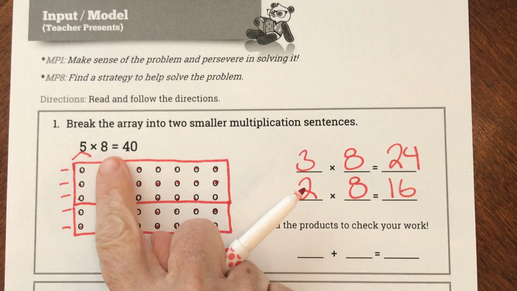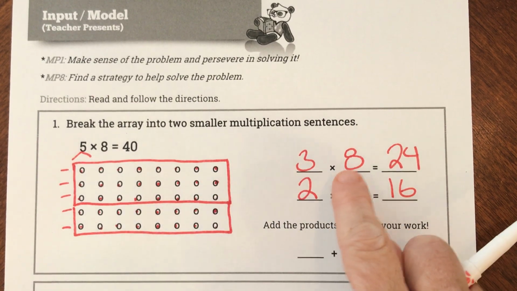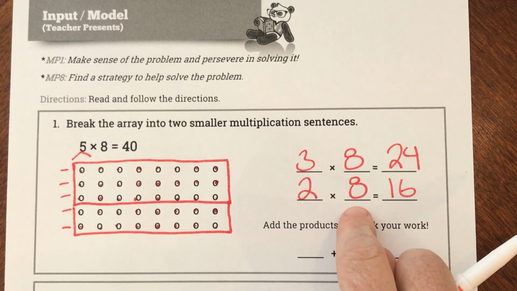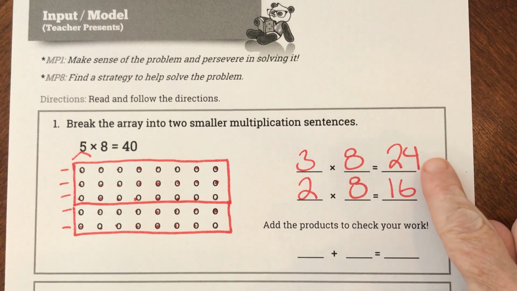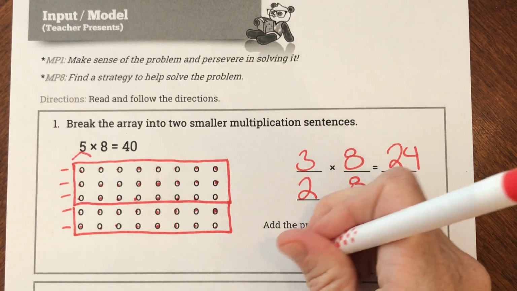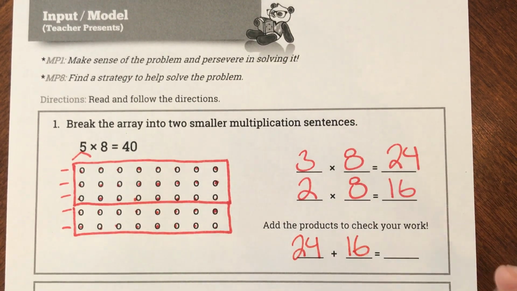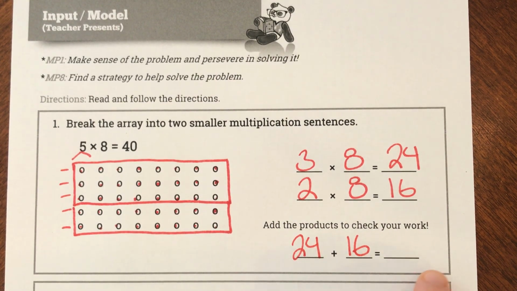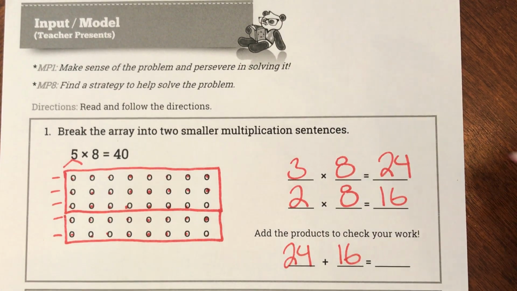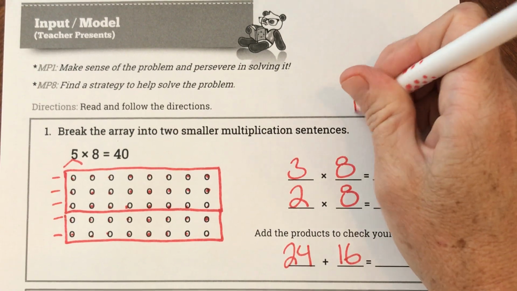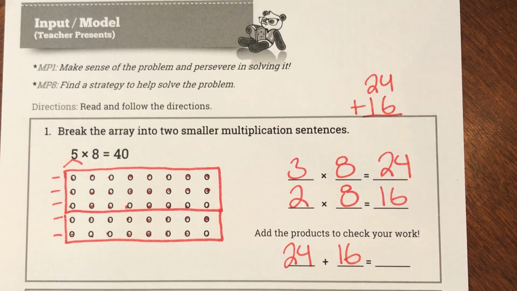So 5 rows of 8 was 40, but I broke it up into 3 rows of 8 and 2 rows of 8. So let's see what happens when I add these. They want me to do it down here, but that's not easy for me to add that way. So I'm going to write my answer there, but I'm going to solve it up here. What is 24 plus 16?